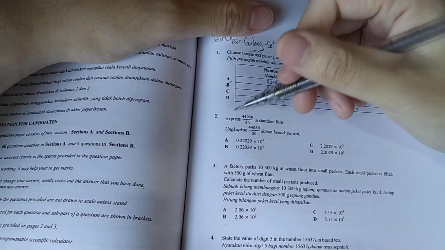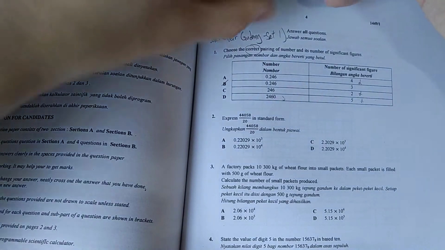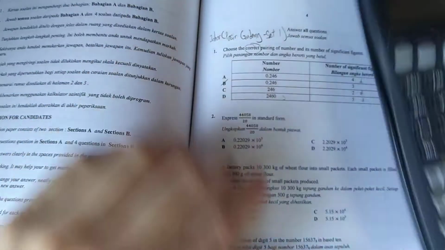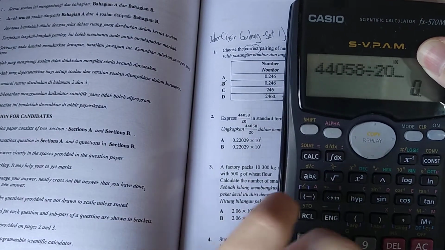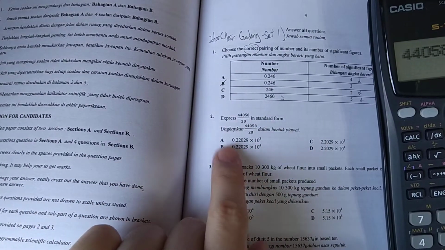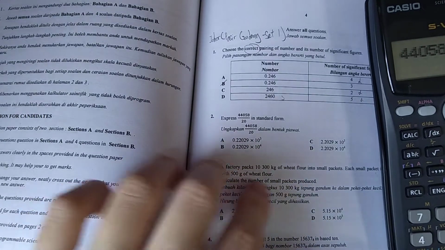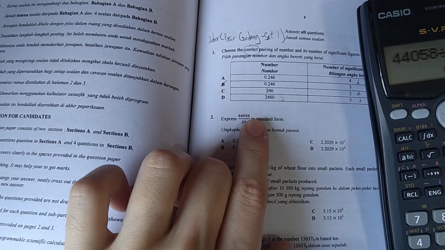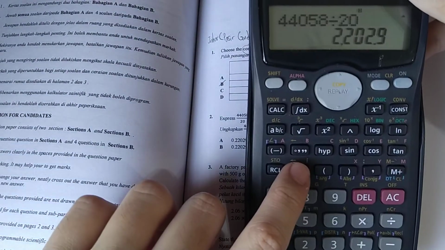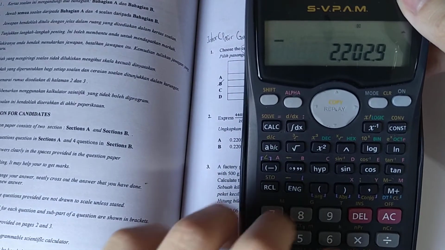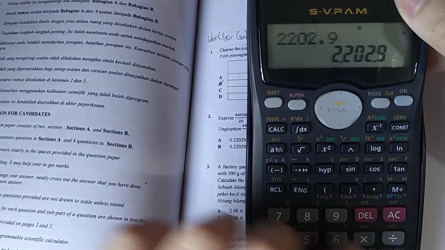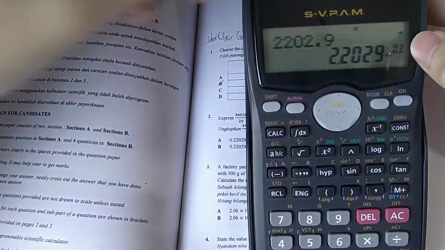Okay. Number 2, express this in standard form. Just use your calculator. Alright. So 44058 divide 20. And they give you this thing here, but if you look at A, B, C, D, they want your answer in standard form, because they even mention in the question here standard form. So you just press the ENG. So it's like 2.2029 times 10 power 3.